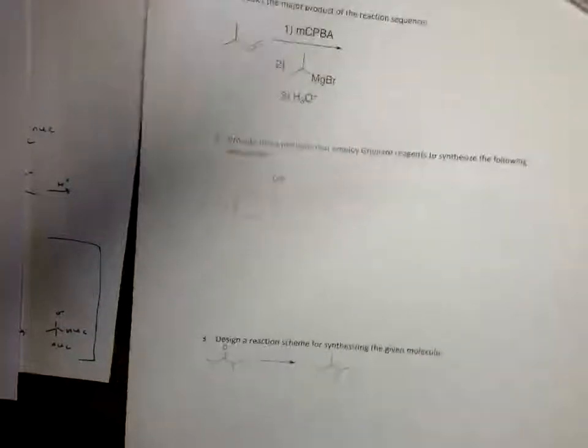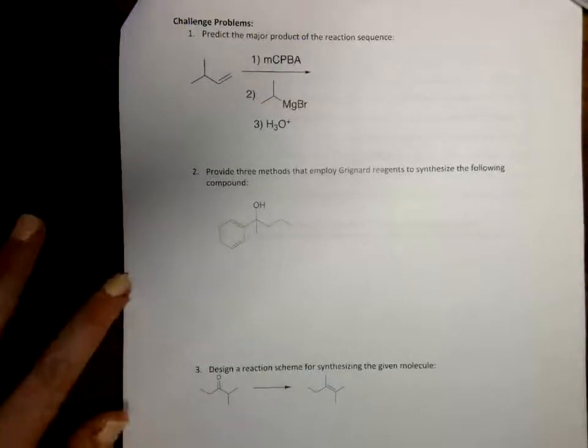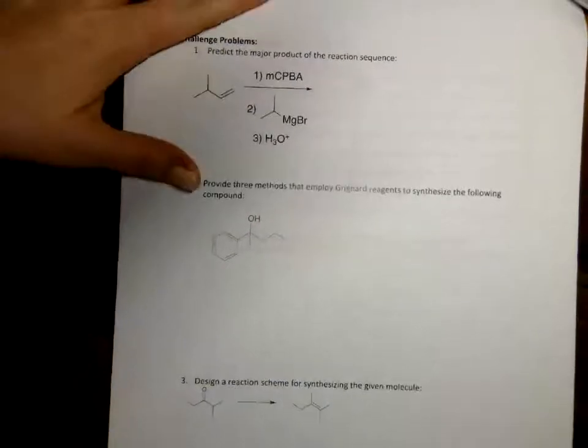Okay, now we have some challenge problems. These are just a little bit more difficult than some of the rest. So if you're able to do these without really having a hard time, that is very impressive. And this should be the goal that you get to when it's time for the exam.